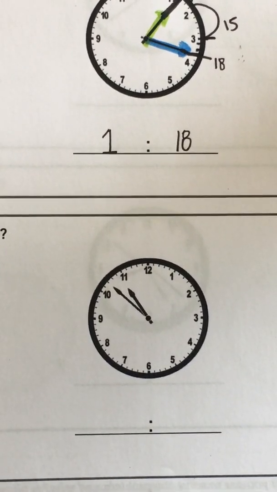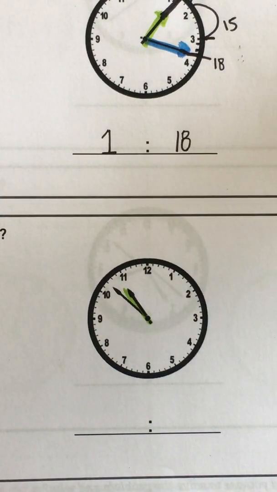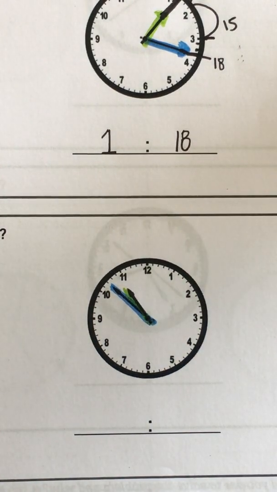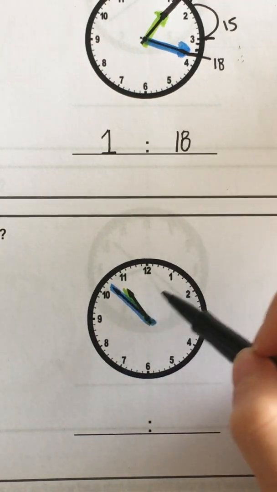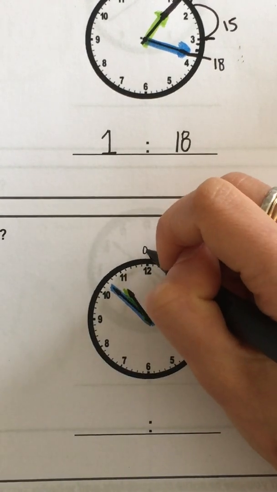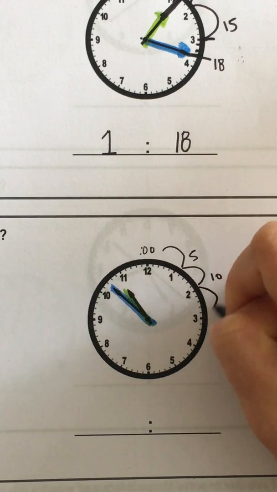Let's look at number 2. So for number 2, here's my hour hand, here's my minute hand. Oh wow, my minute hand's way up here. Hint, hint. Just like we did during the problem of the day, a lot of minutes have passed, which means that our hour hand might try and trick us, so we're not going to let it, are we? Okay, 5, 10, we're doing our minutes first.